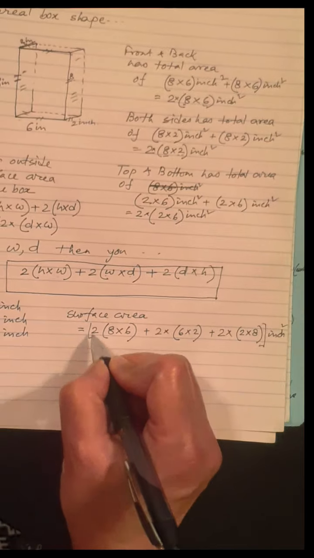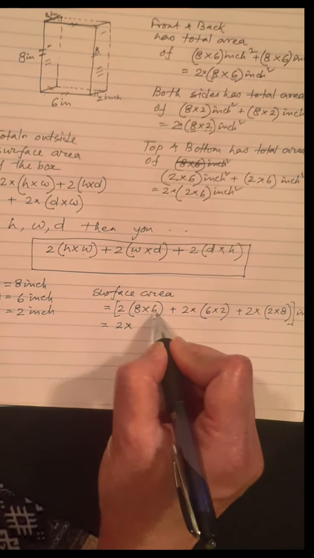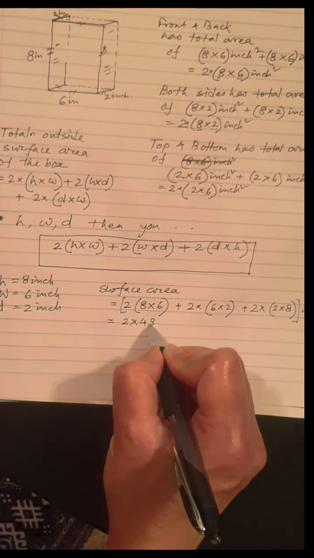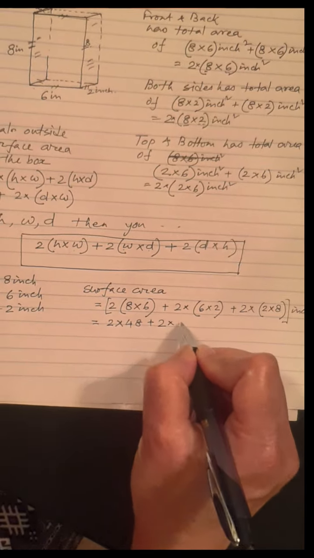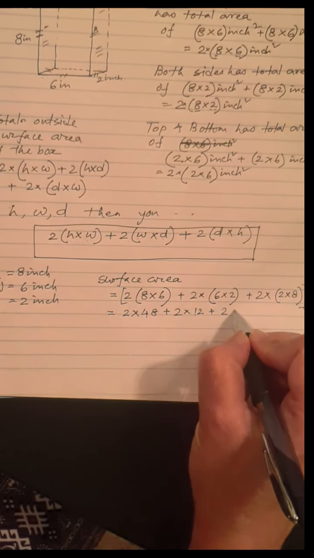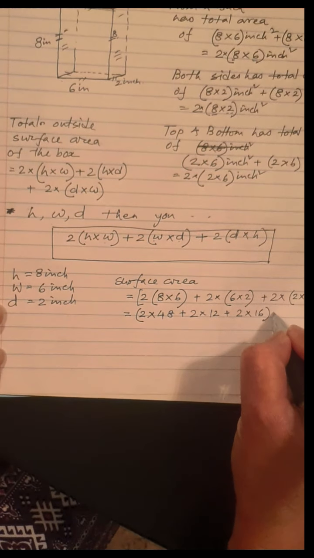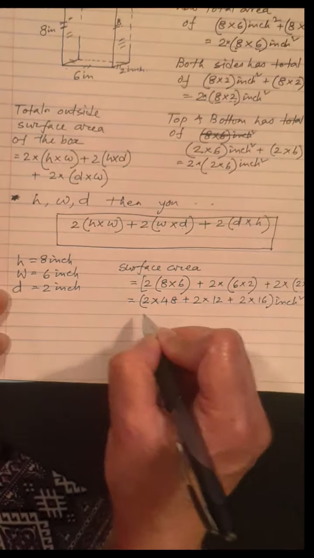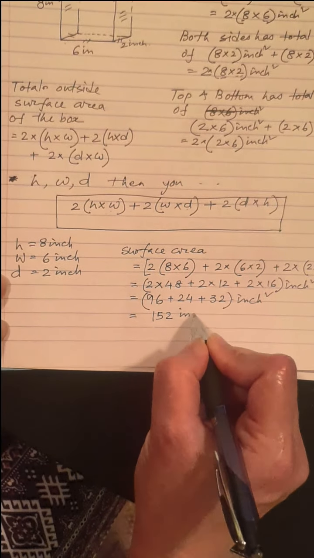That is the total area. So that is 2 times 8 times 6 is 48, and then 2 times 6 times 2 is 12, plus 2 times 8 is 16, so we get 52 inches square.